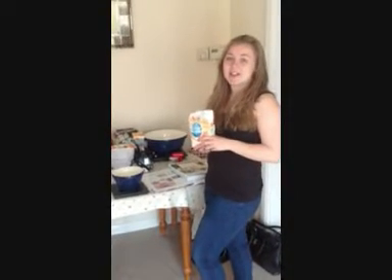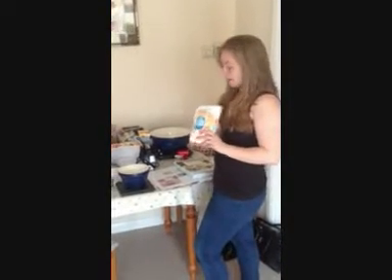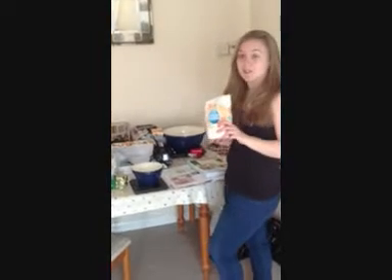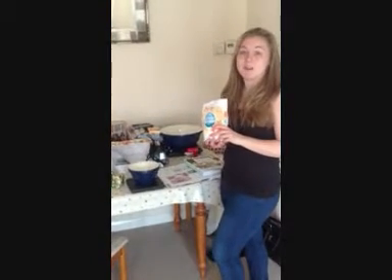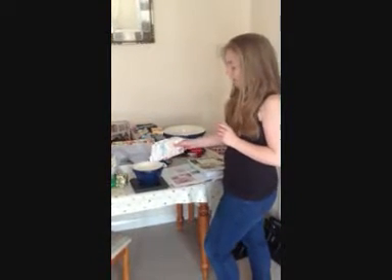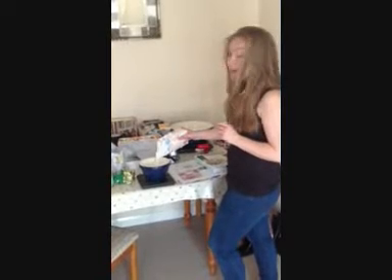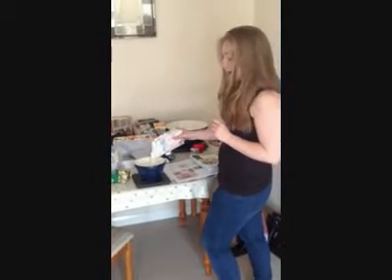So conversion is actually used in baking. So right now I'm converting 6 ounces of sugar into grams. And we know that 1 ounce is roughly 28 grams. So we just times that by 6 and we need about 168.